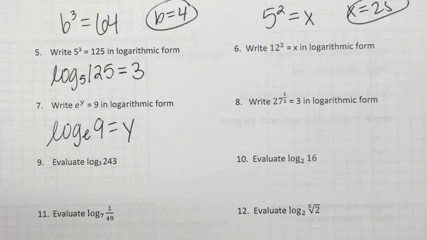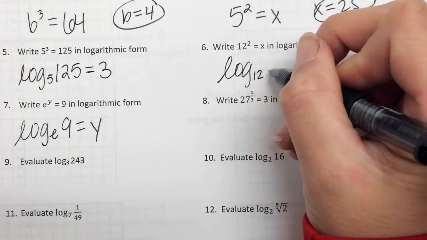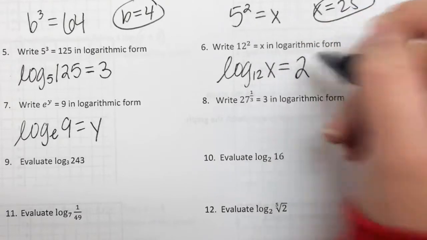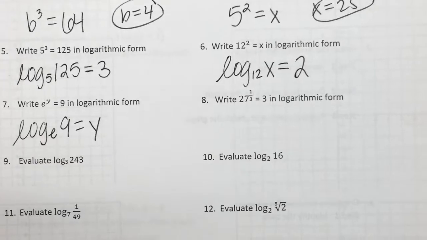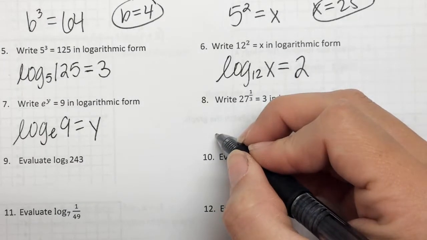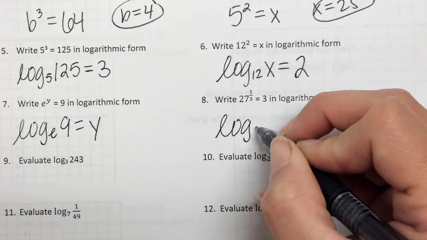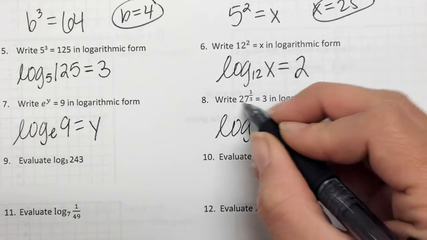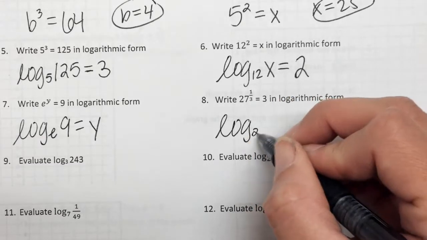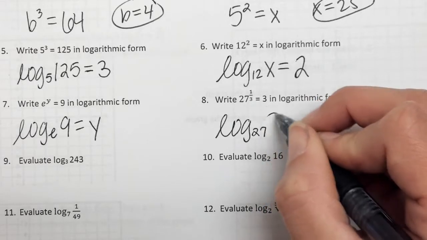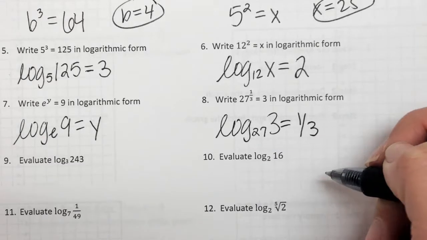Alright, Alyssa, what'd you get for number 6? Good? Everybody agree? Ransom, what'd you get for the next one? What's the base here? Good. 27 is the base. What goes next? Equals. So the exponent's always going to go last.